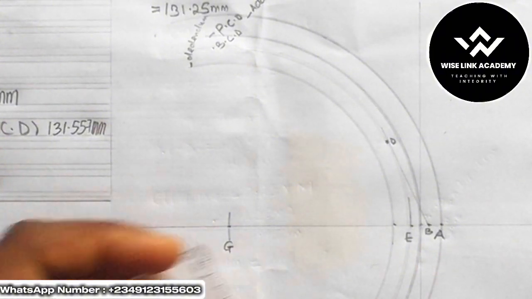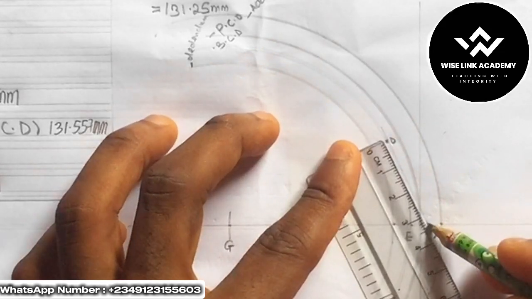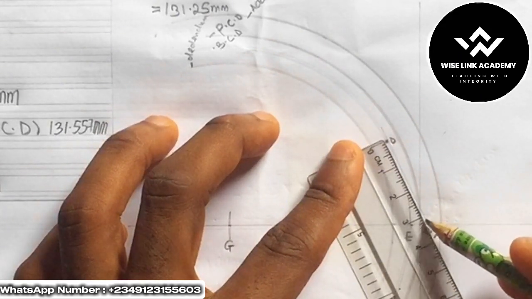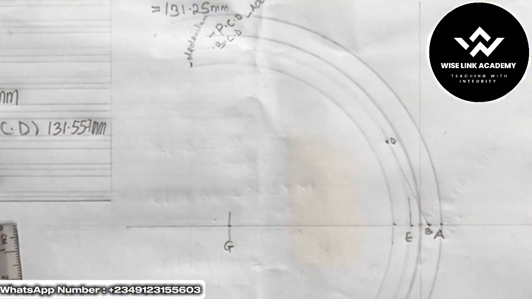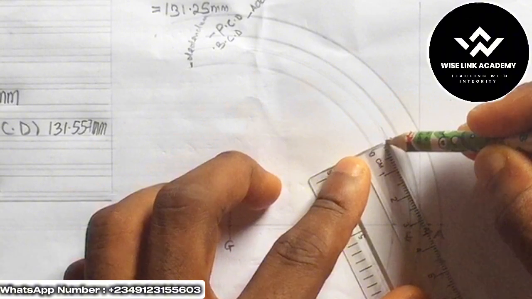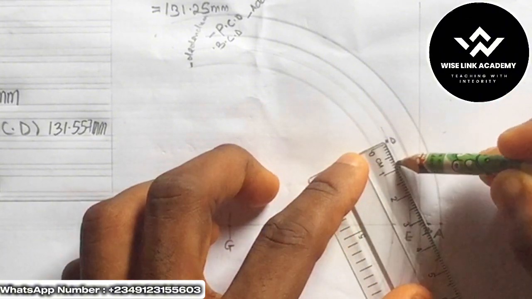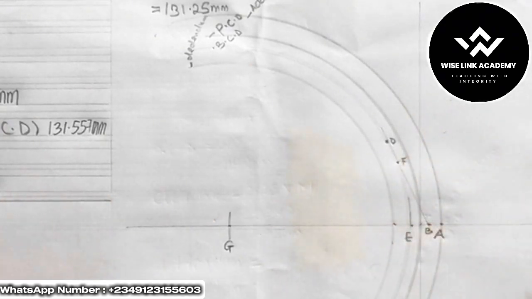To get point F, I will simply measure D to B. So D to B gives about 33. So I will divide it by 4. So 33 divided by 4 will give 8.25. So measure 8.25. This is 5, 6, 7, 8.25. So this point here is my point F.